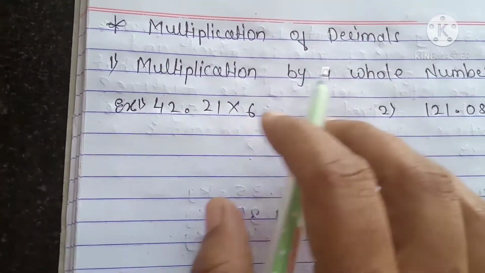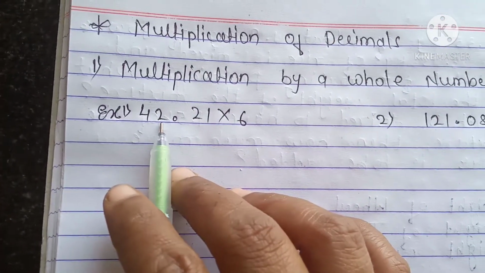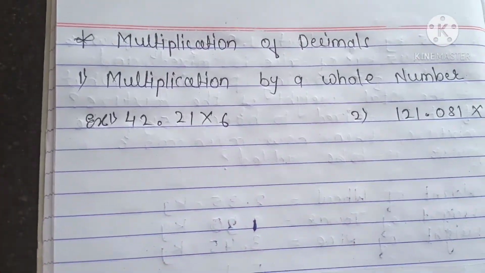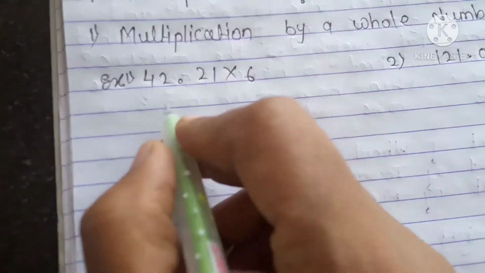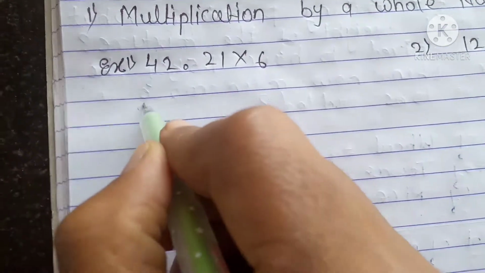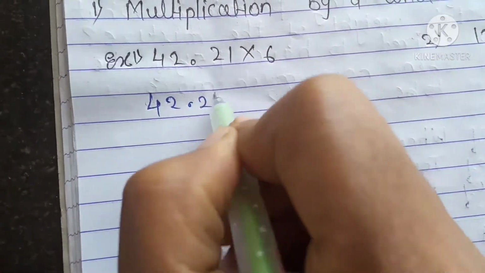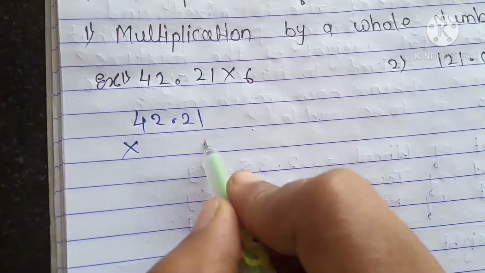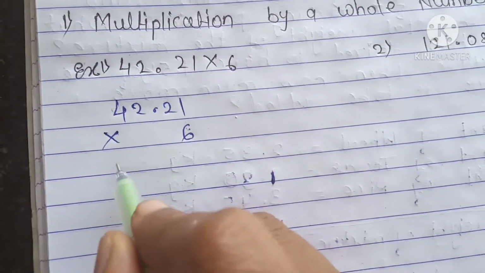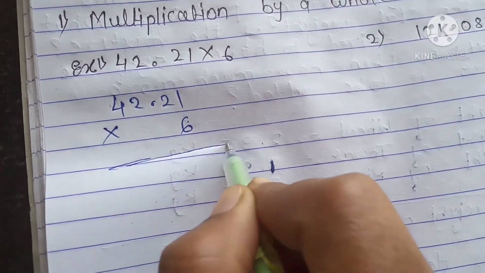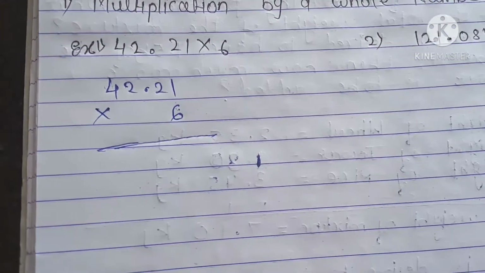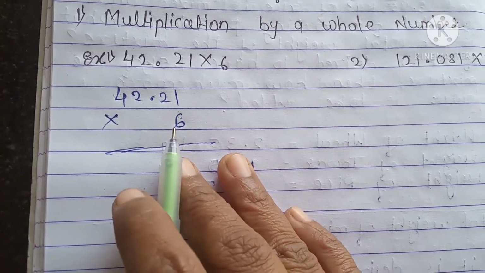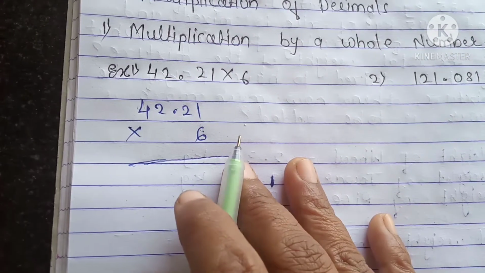42.21 into 6. As you see, the left side number is a decimal number and the right side number is a whole number. So no decimal point is there. To solve the multiplication of the decimals, first write down the first number as it is, 42.21. Then put the multiplication sign, and here only one digit is there, so it will come in the ones place. So write down 6 downside. Okay.